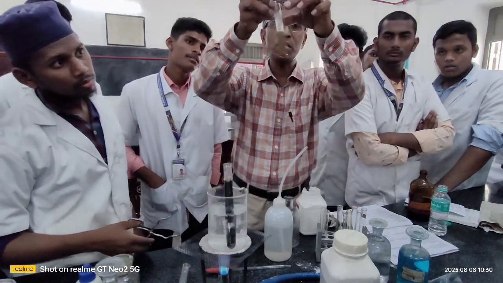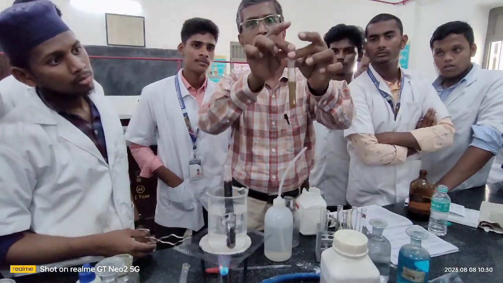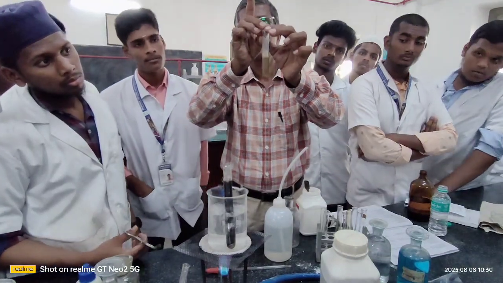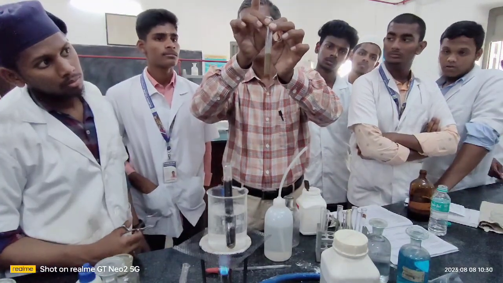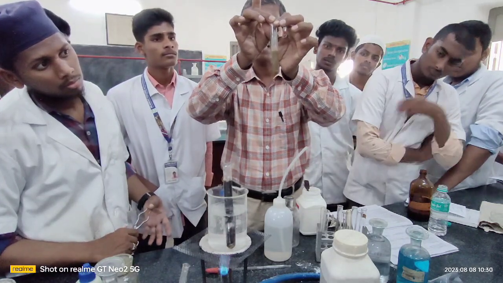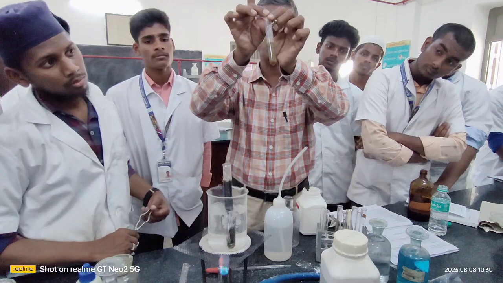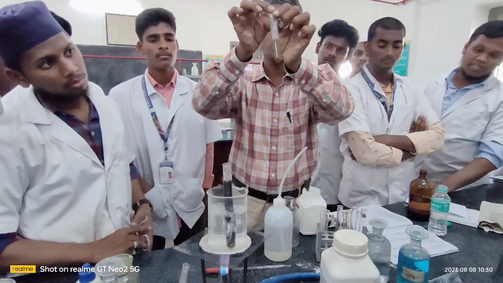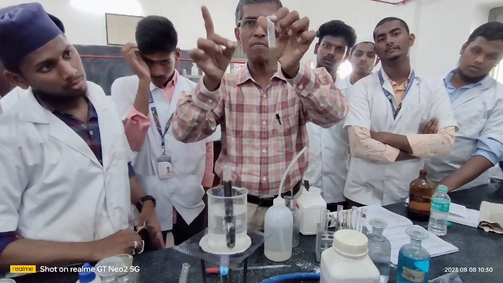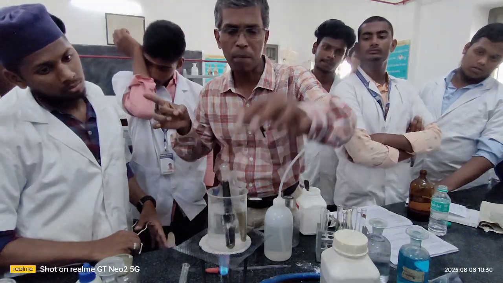See here, the formation of red brown has already started. This is again 10 minutes of time. Now I am in a hurry, therefore I have taken this out of the boiling water. Anyway, you can see the formation of a brown precipitate. This confirms again the presence of carbohydrate as a functional group in your organic compound.